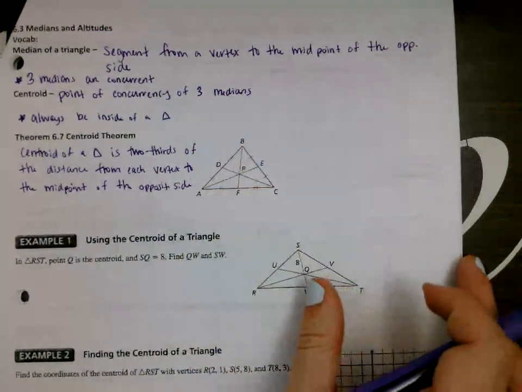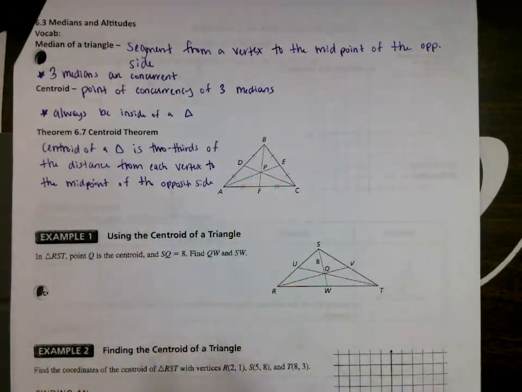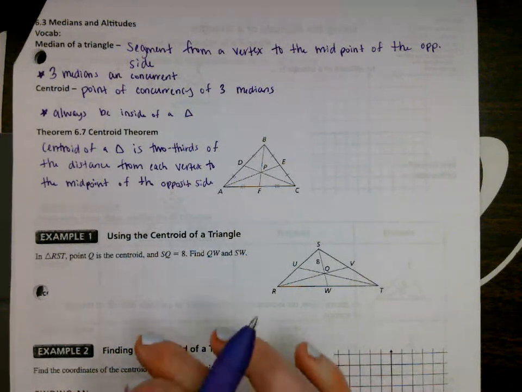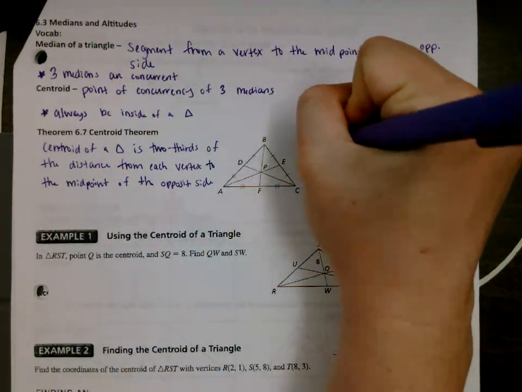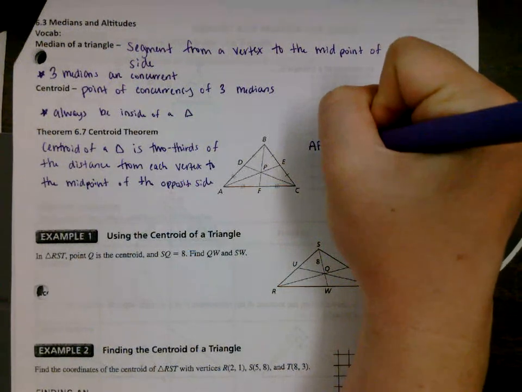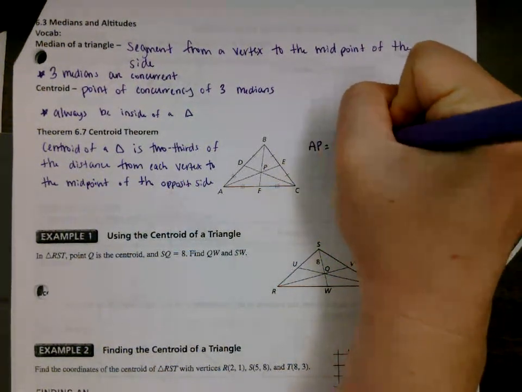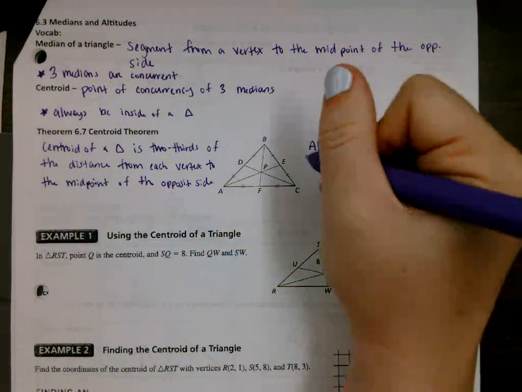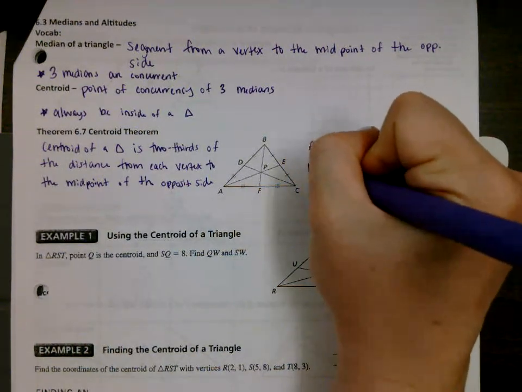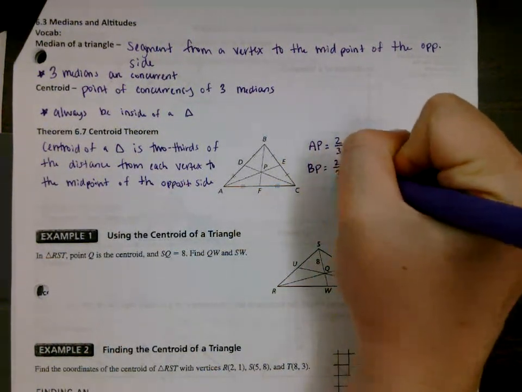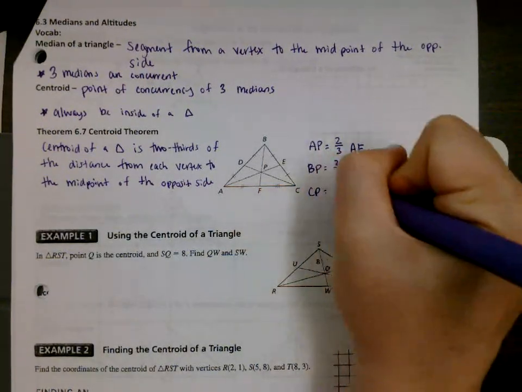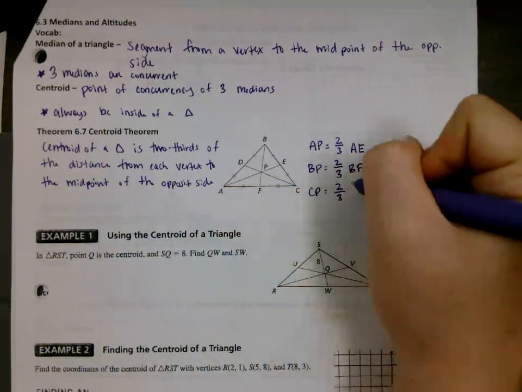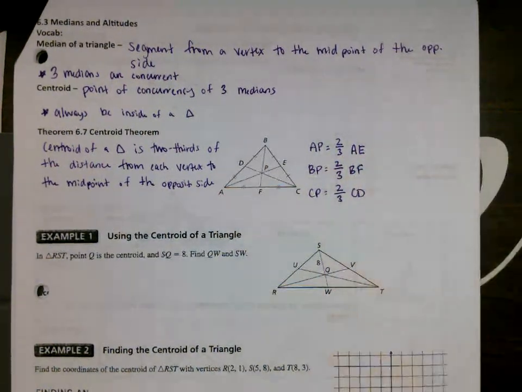Okay, so if we're looking over here at this triangle, the medians of triangle ABC all meet at point P. So that tells us then that AP is 2/3 of the whole thing, which is AE. And then I would have BP is 2/3 of BF, and CP is 2/3 of the entire thing, which would be CD.